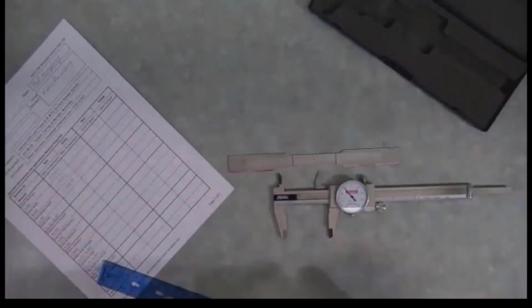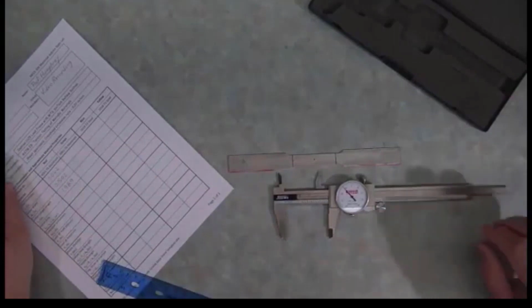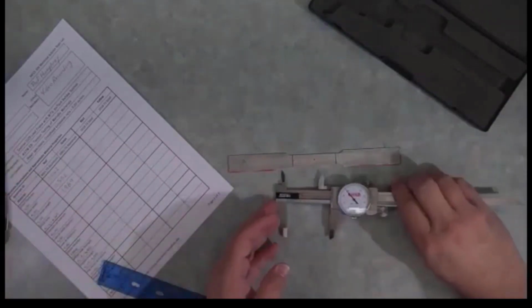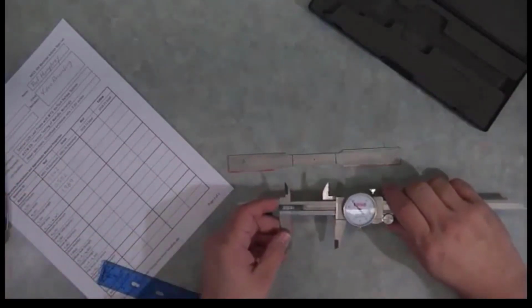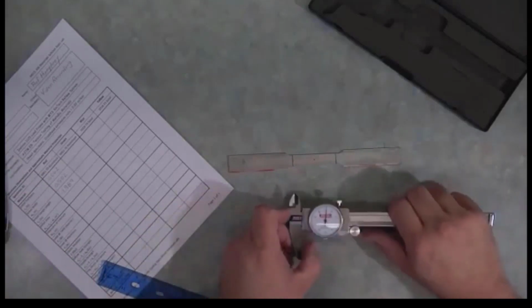All right, so I'm outside that plus or minus 0.005 of an inch, but I do have an accurate measurement. Okay, so I can calculate the cross-sectional area of the specimen later, and right now we're just going to quickly mark up the other 3 specimens.